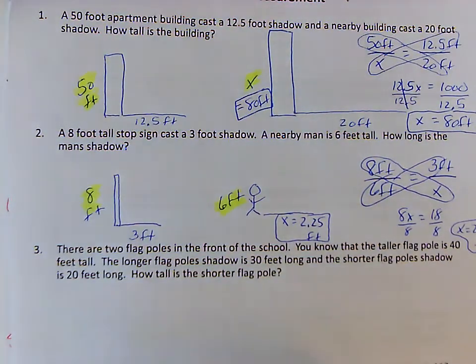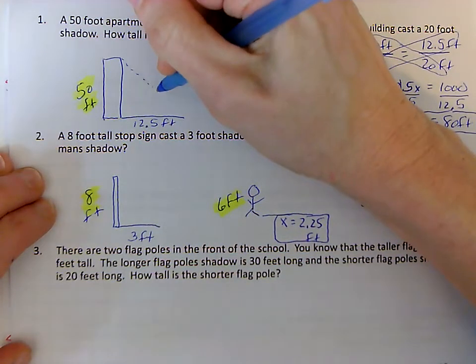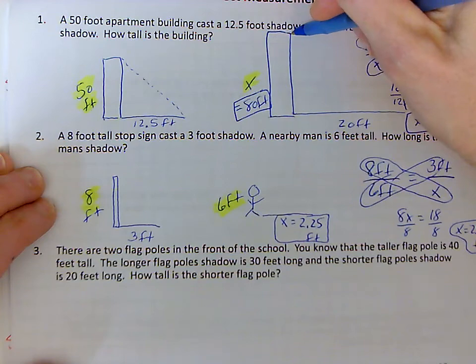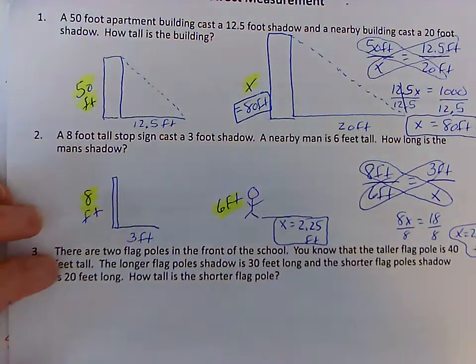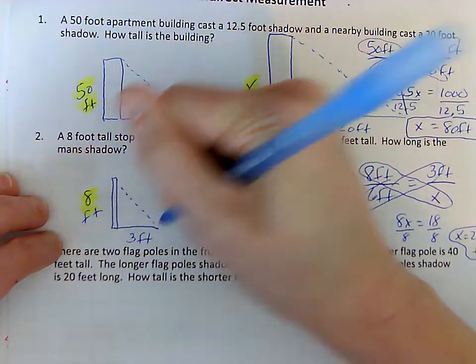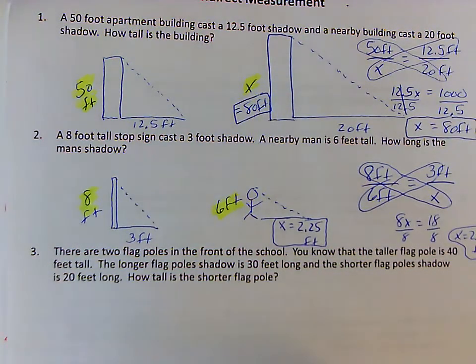So what you're doing is you are comparing similar figures. So if I come back up to number 1 and I draw in a dotted line on both of those, these are triangles, right? So you're comparing similar triangles. Same thing with number 2. Draw that third side in. So you're comparing similar triangles and using proportions to find the missing side. You're not using scale factor this time. You're using proportions to find what's missing. And remember, with similar figures, you can use scale factor, but you can also check to see that they're in proportion to each other. And so that's how you're doing these indirect measurements.